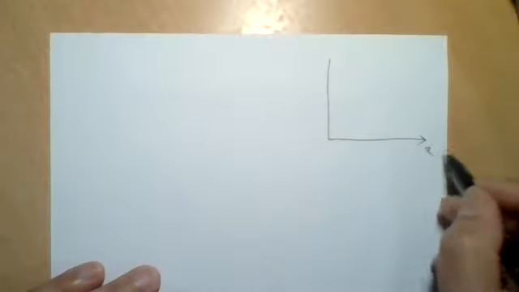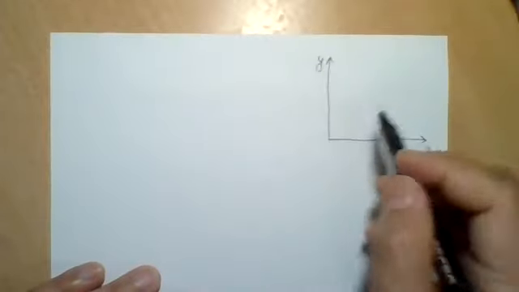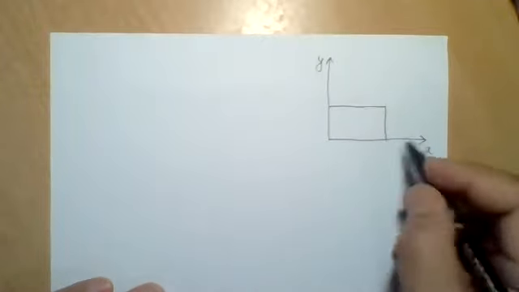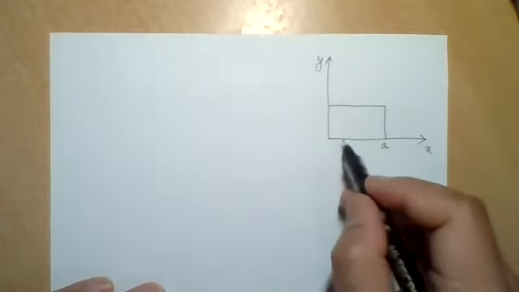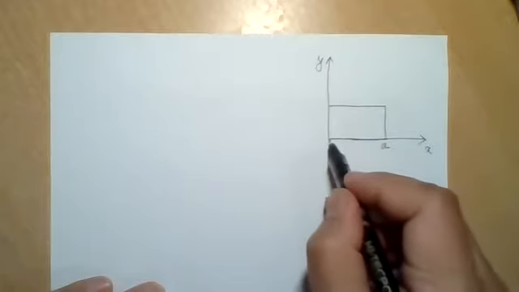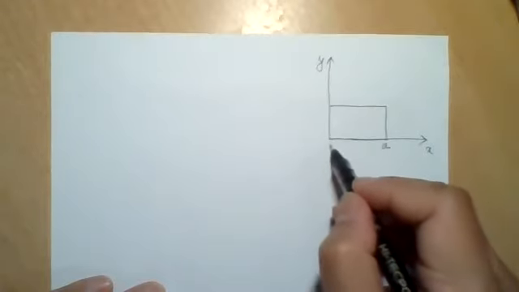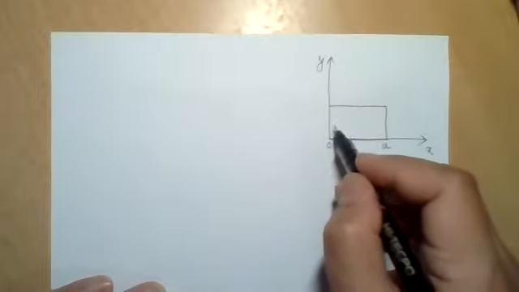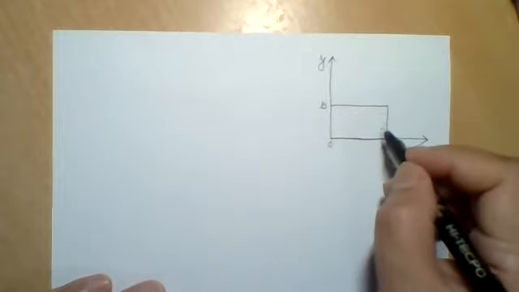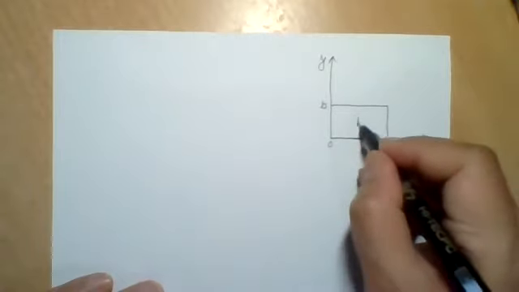So for a rectangular membrane, let us consider a rectangular membrane. This is the x-axis, this is the y-axis, and the membrane is placed in the xy plane. The length of the membrane is given by a. So the membrane stretches from 0 to a along the x-axis, and from 0 to b along the y-axis. And this region inside the membrane, we can call it R.